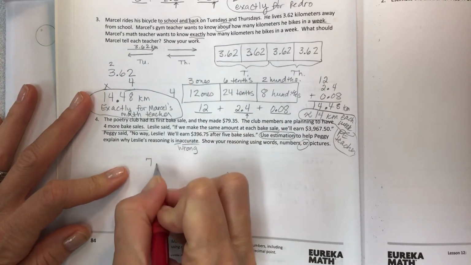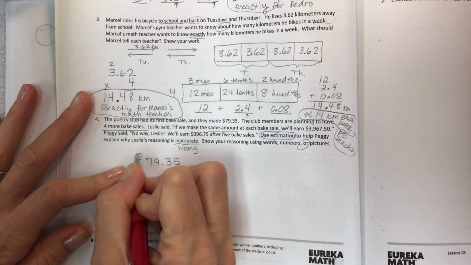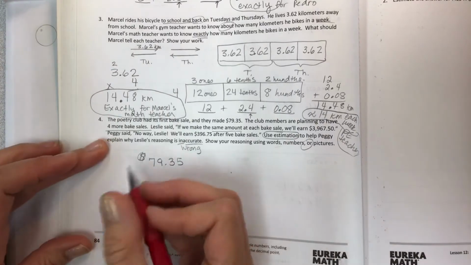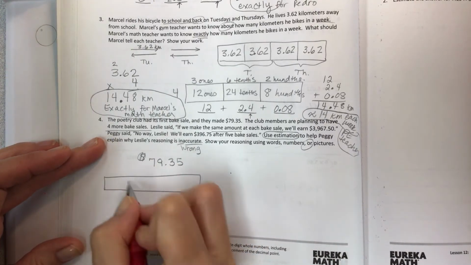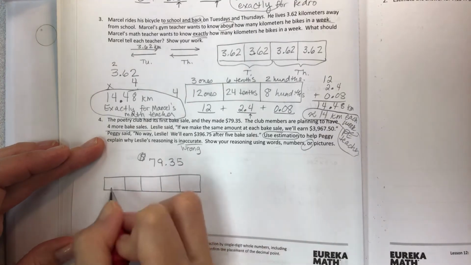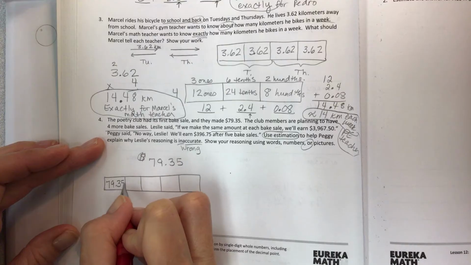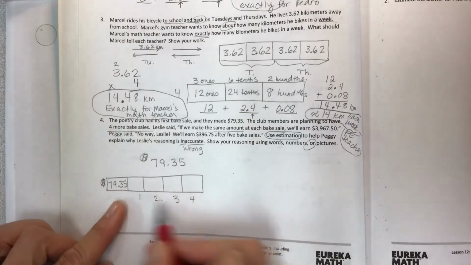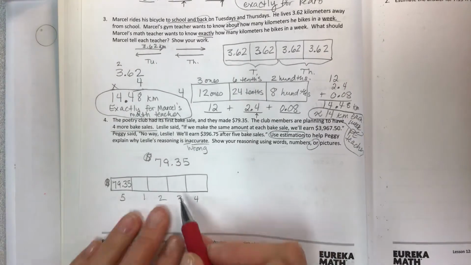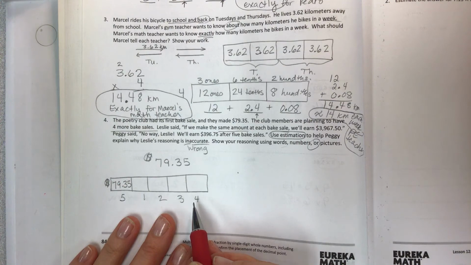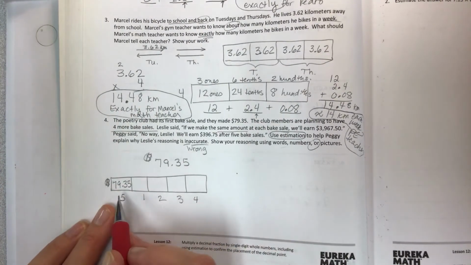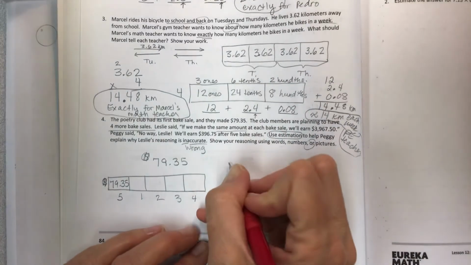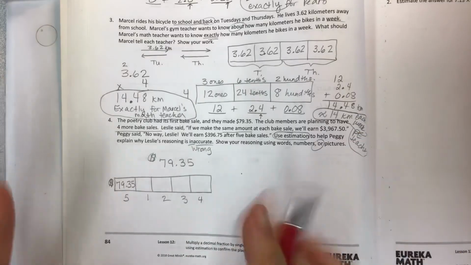So I'm going to take the $79.35, and they want to have a total of 5 bake sales. They made $79.35 for the first one, right? But they want to have 4 more. So this is where your tape diagram can come in handy. They want to have 4 more after having this one. So if you take your $79.35 and you multiply it, well, actually, we just need to use estimation.